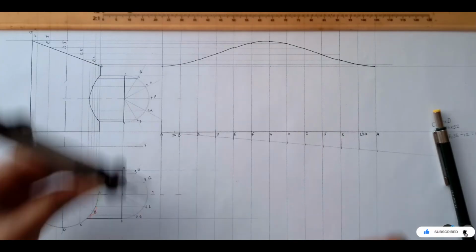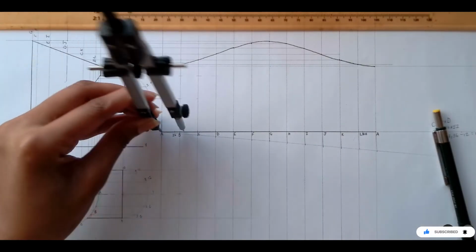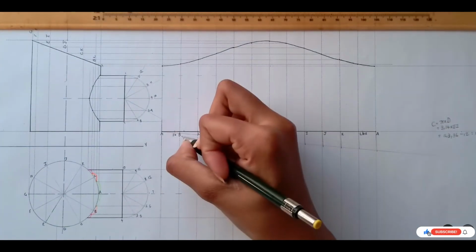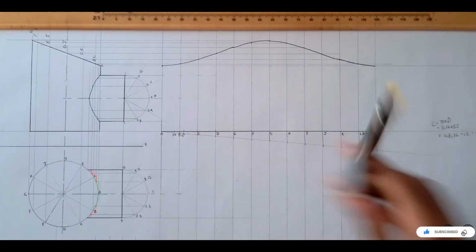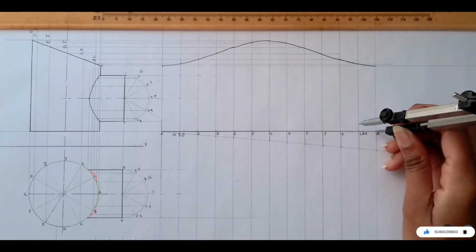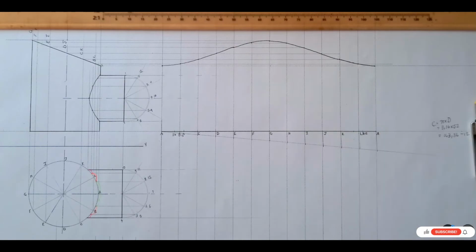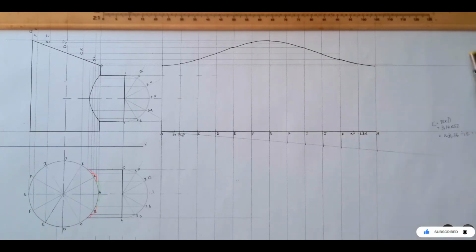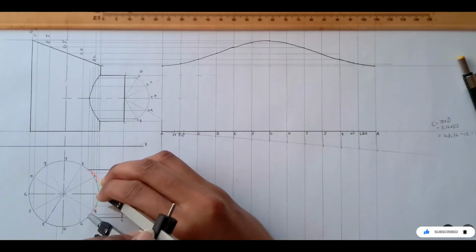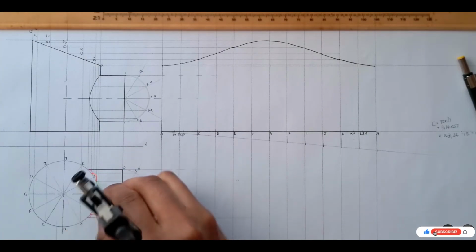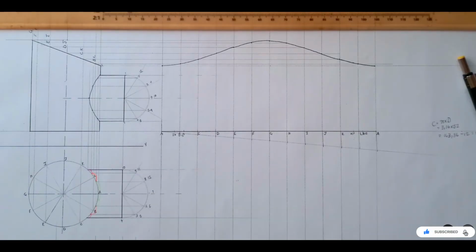Then we're now going to get the distance from A to 3 and 5. B. Just next to B. 3, 5. Which is the same as A to 9 and 11. And then lastly, A to 4, which is the same as A to 10.